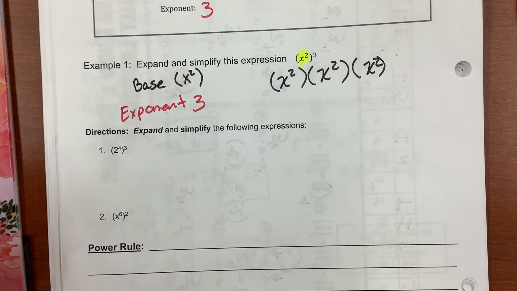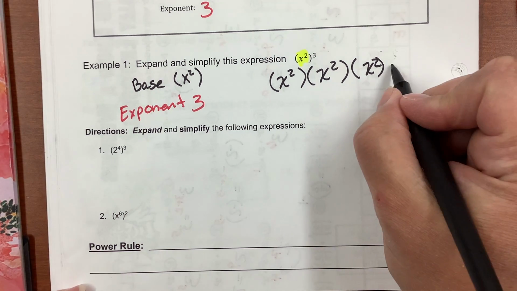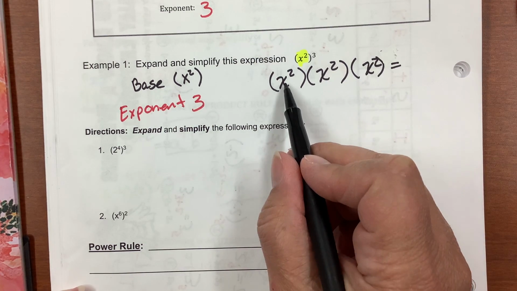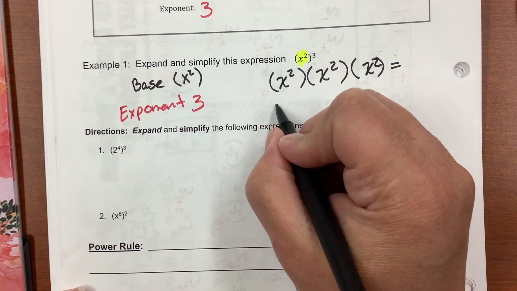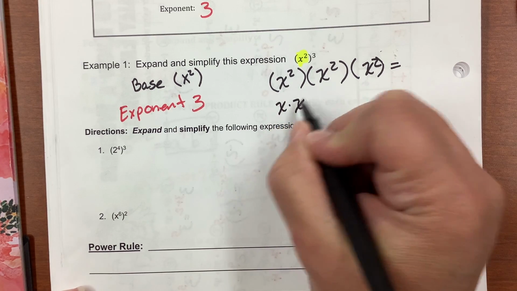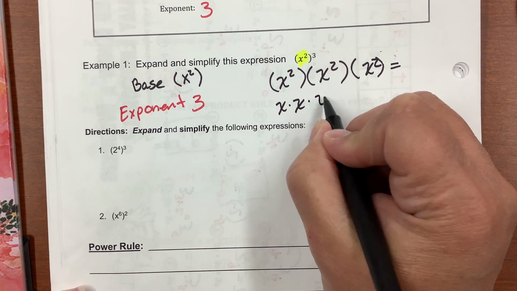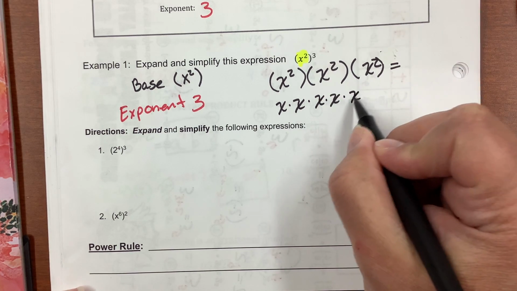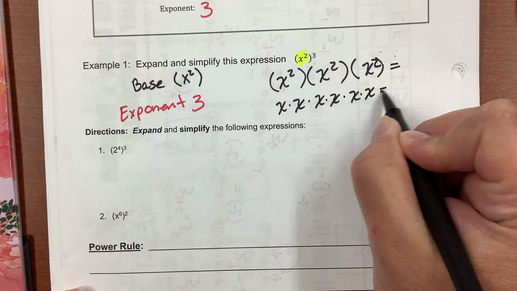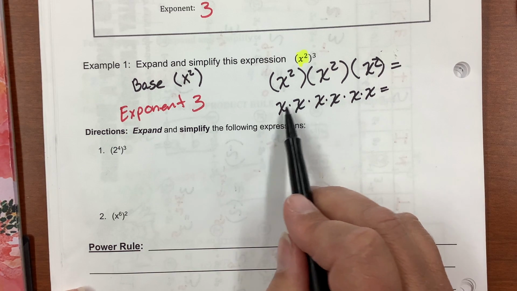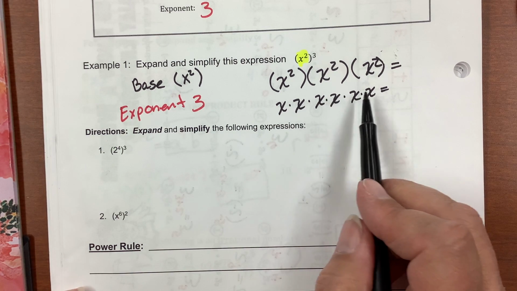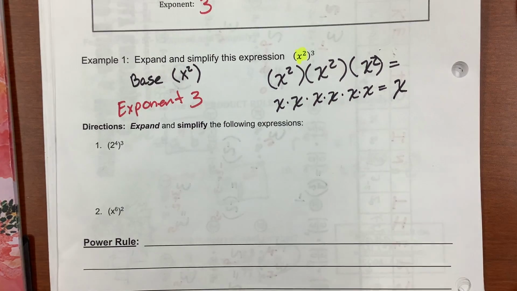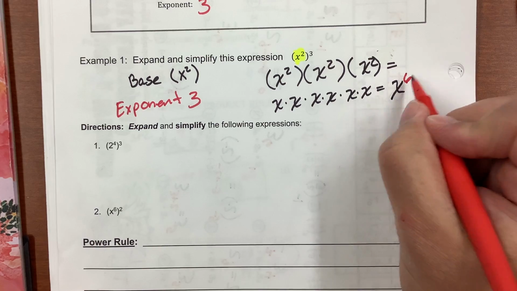But now I'm going to expand some more. I'm going to expand each one of these bases. So x squared, x times x. X squared, x times x. X squared, x times x. And now I have 1, 2, 3, 4, 5, 6. I have base x to the 6th power.